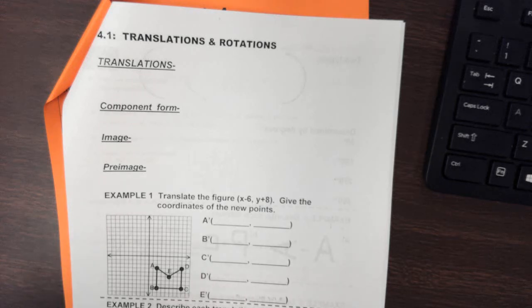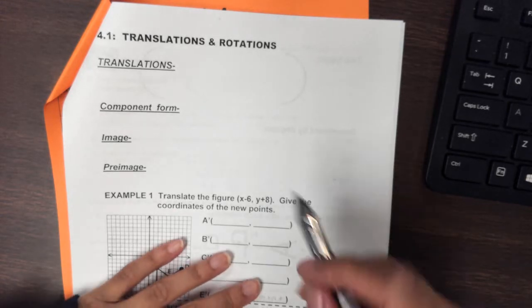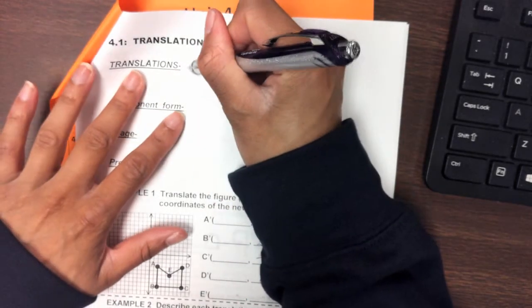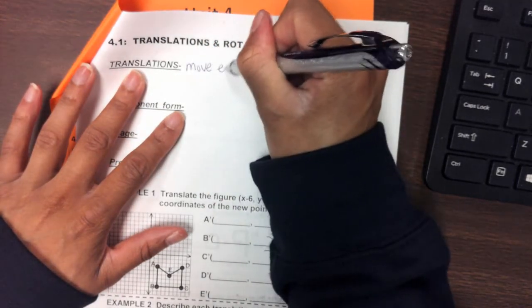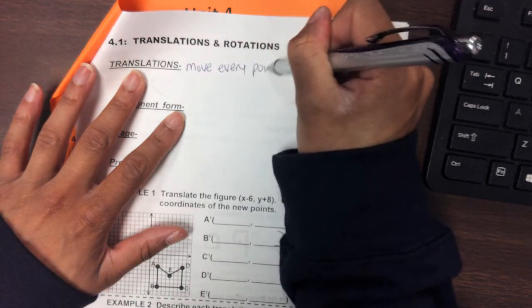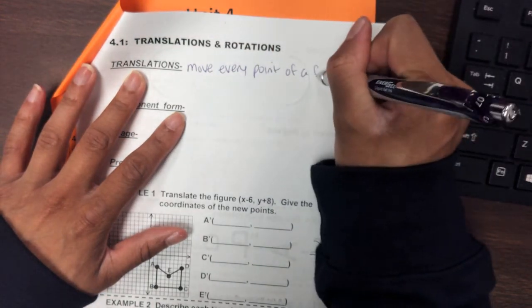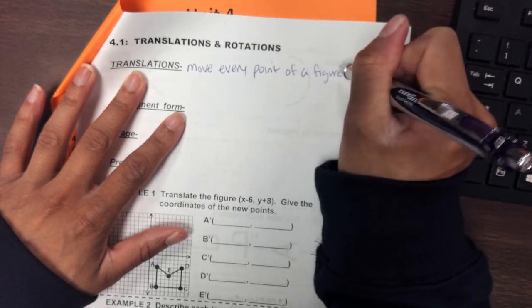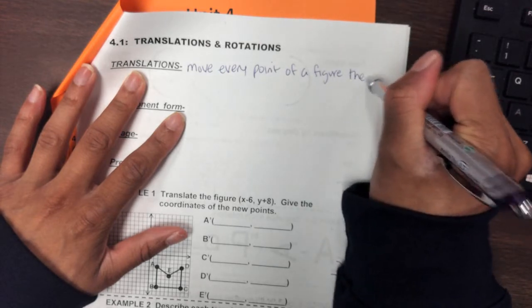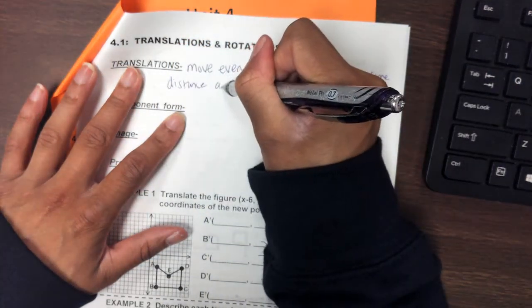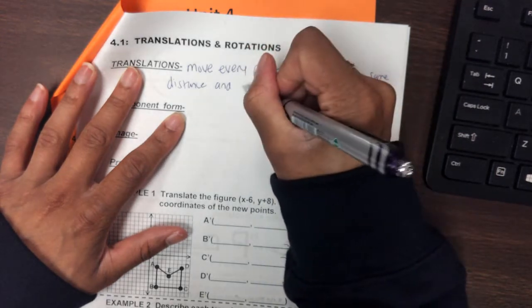Alrighty, hello everyone. This is 4.1 Translations and Rotations. We will start with our first definition, translations. Translations move every point of a figure the same distance and direction.